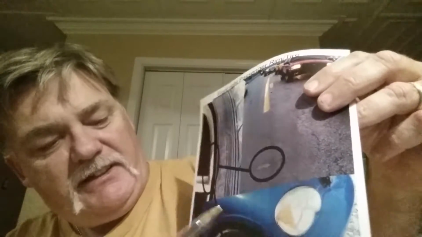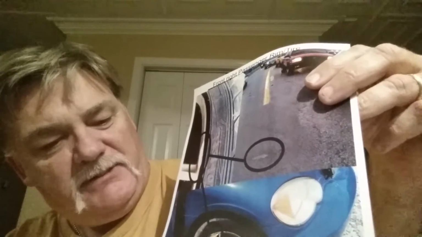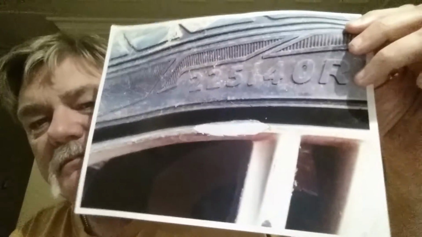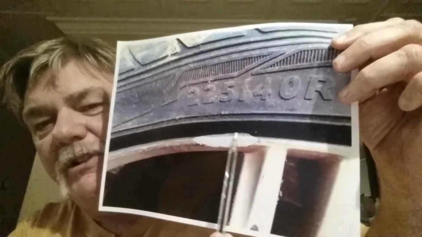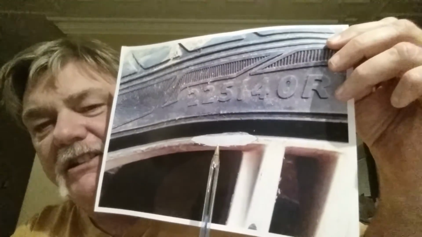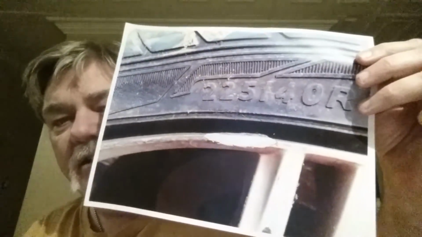This is the front passenger side. That's the rim. Here's a closer picture of it. This is the mark that the road left when his car struck the road after being hit by Angela Rush.